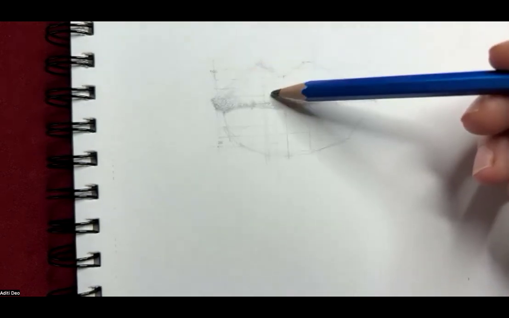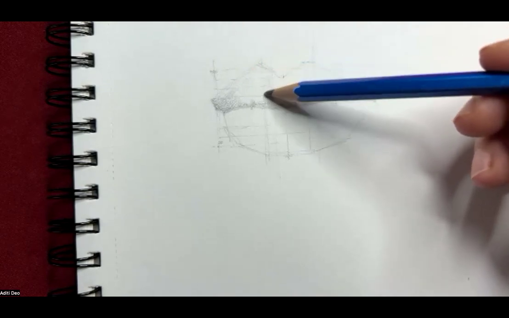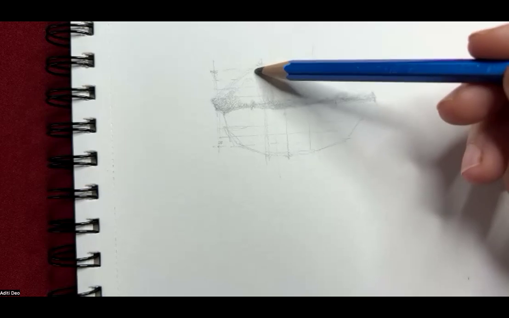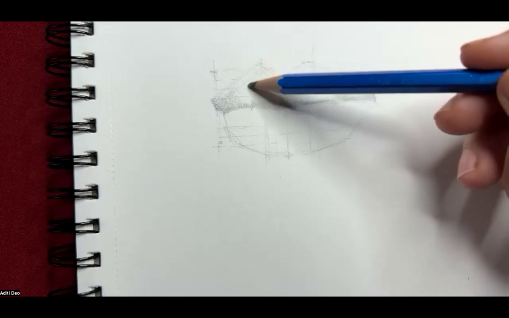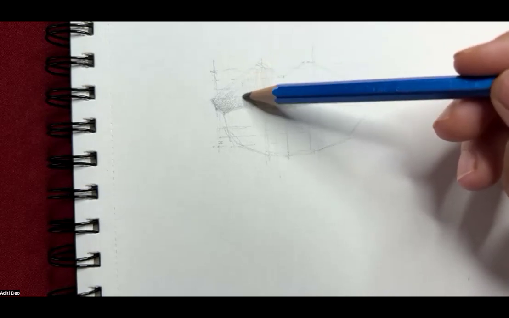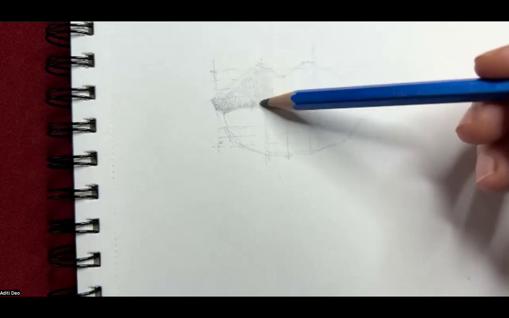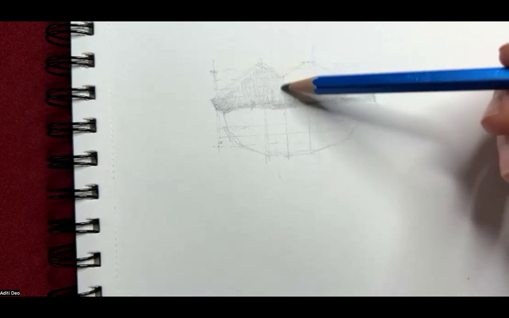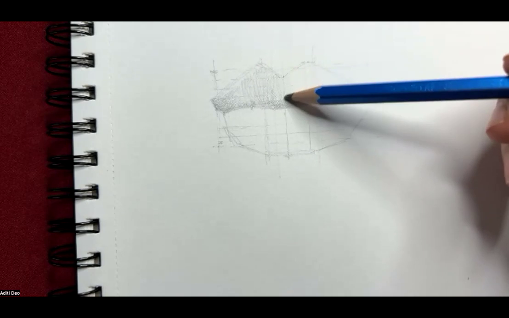Our shading, in this case, can be directional. So try shading in up and down strokes, radiating outward a little bit. So this will automatically give you some texture and therefore some dimension to the lips as well.